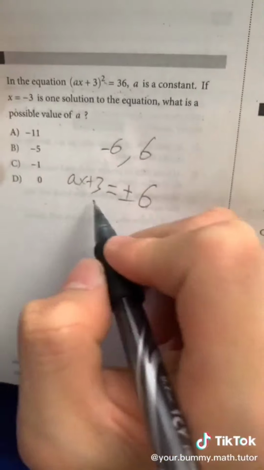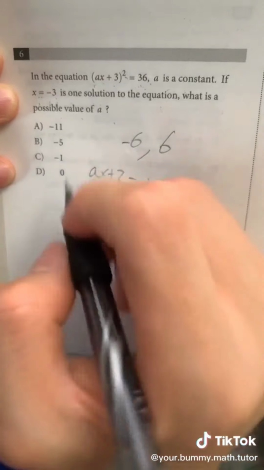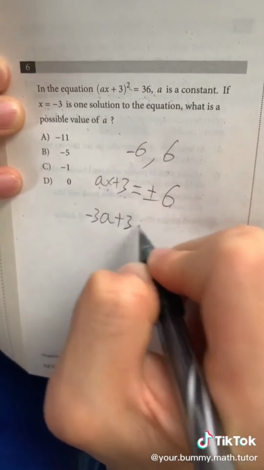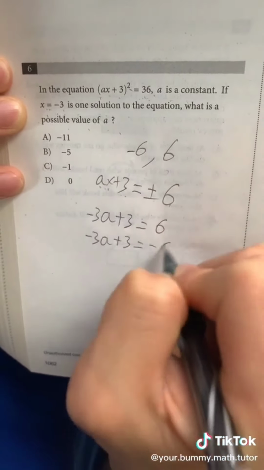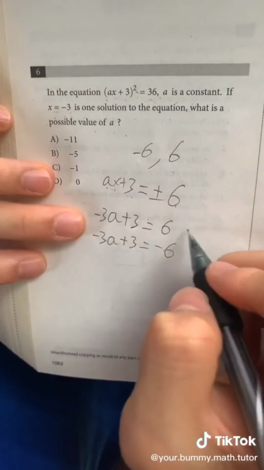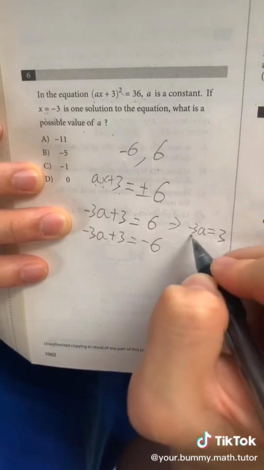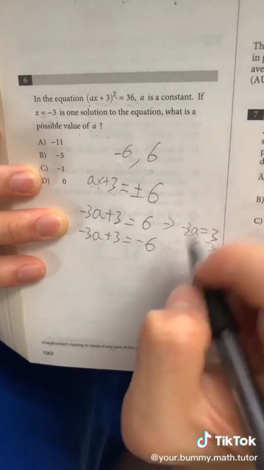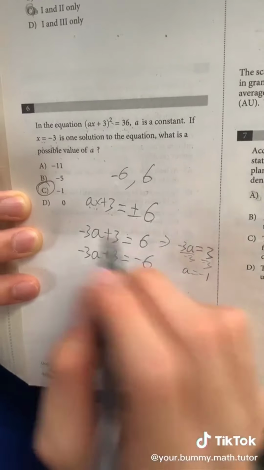And so you can subtract 3. Well, you know that x is equal to negative 3. So negative 3a + 3 is equal to 6, or negative 3a + 3 is equal to negative 6. And you just solve. So for this, it's negative 3a is equal to 3. Divided by negative 3, divided by negative 3, a is equal to negative 1. Well, you have your solution. You don't even have to do the other one. So the answer is C.